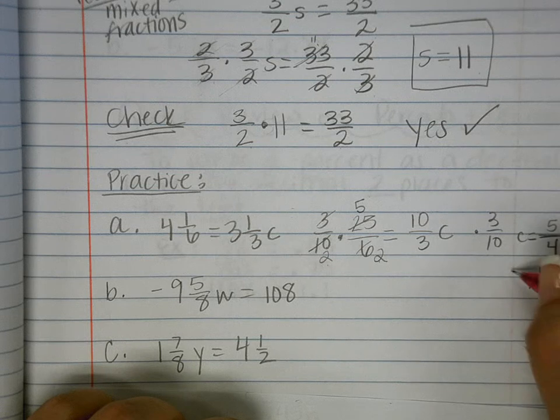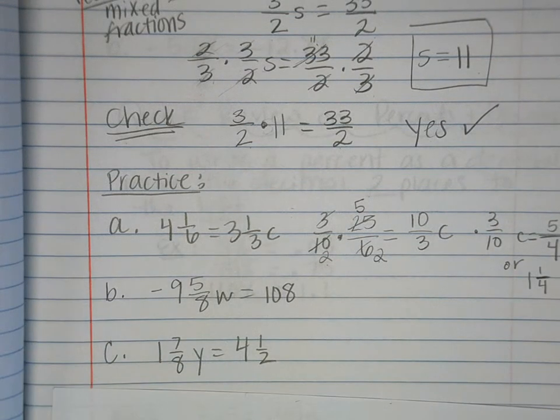So or. How do we change it to 1 and 1/4? How do you do that? Alex, how do you do that? Yeah, how do you go from an improper to a mixed?